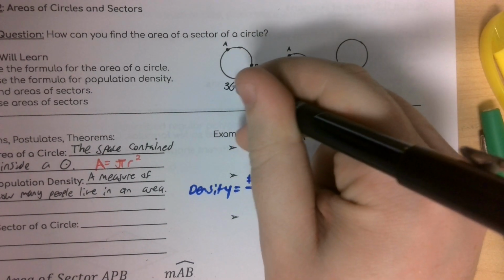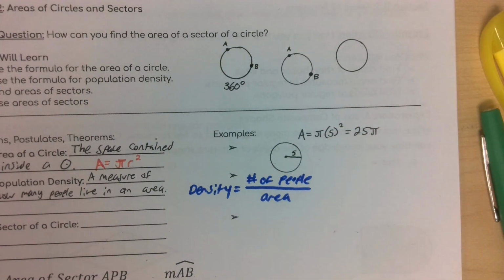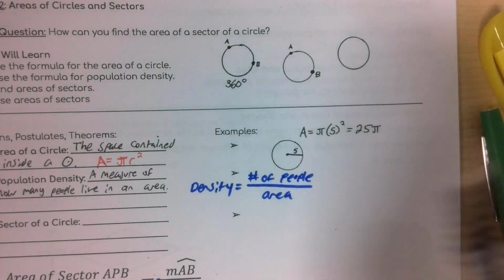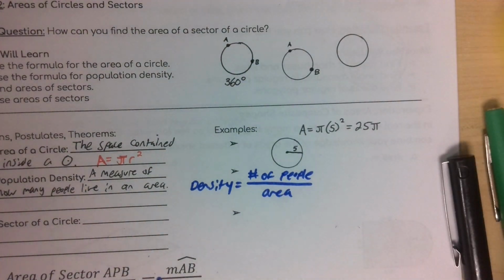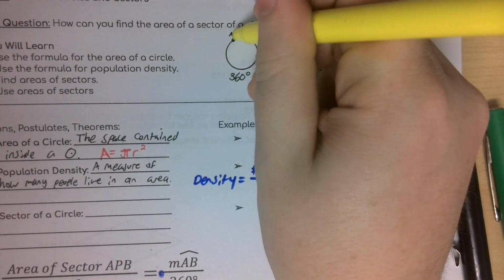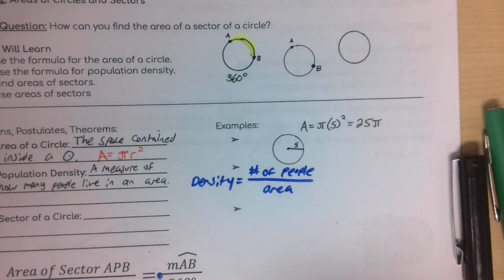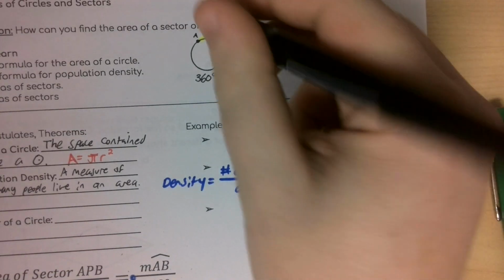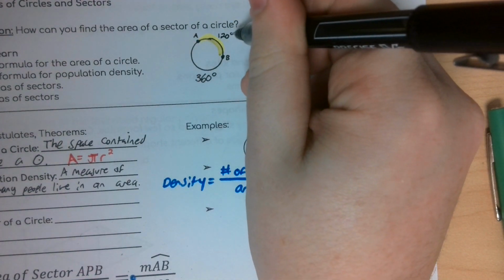We know that a full circle is 360 degrees, so maybe let's say that AB is 1/3 of the circle. If AB is 1/3 of 360, it'd be 120 degrees.